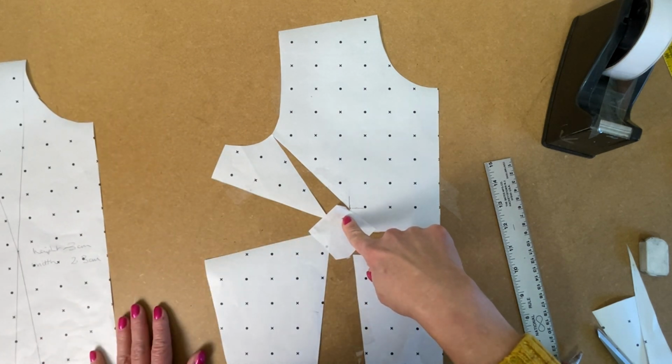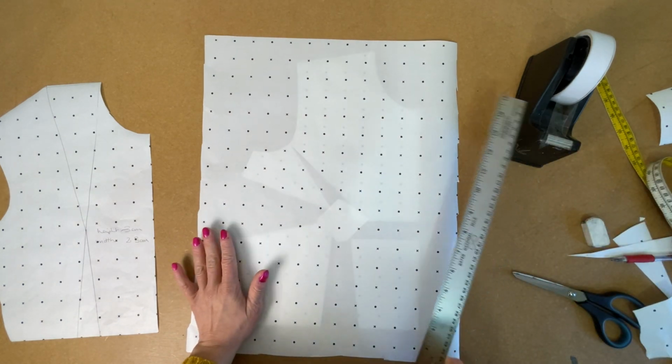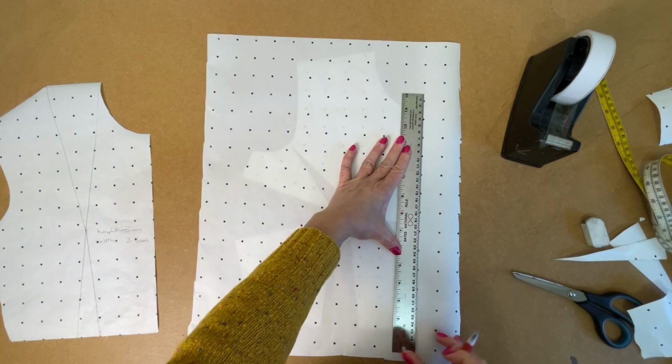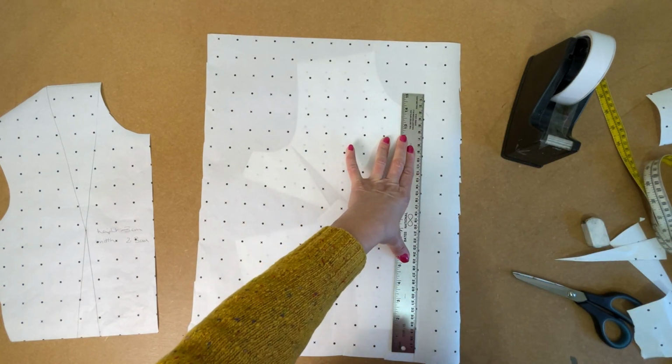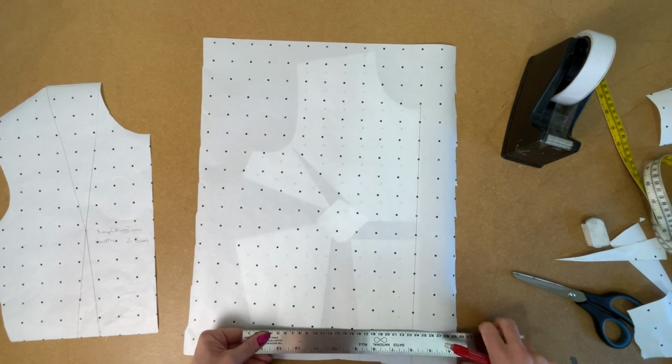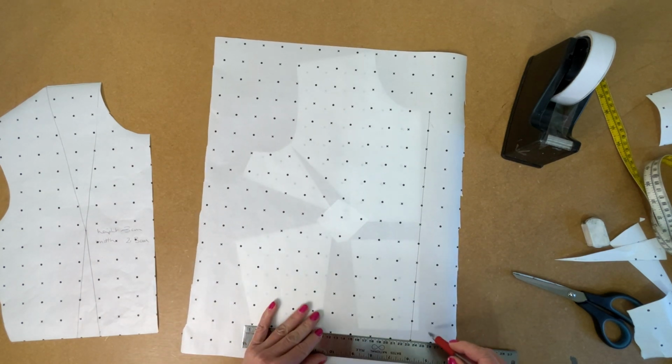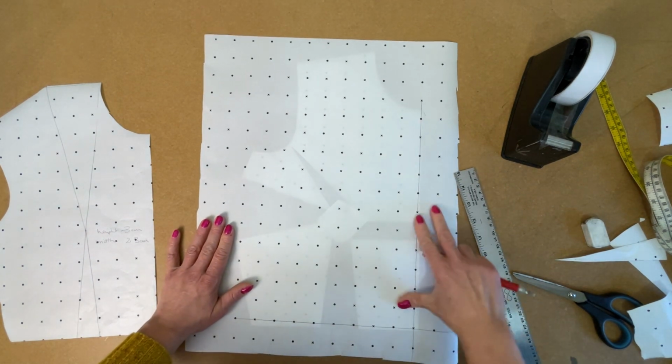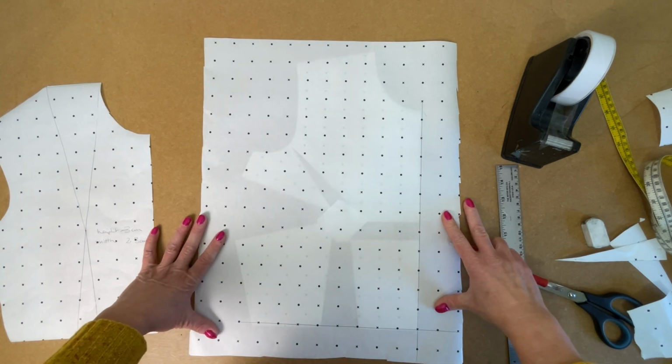So as I said, this isn't how I would normally do this if I'm making a pattern, but to demonstrate, it just makes it a little bit easier. So there's my centre front line. This line is my waist seam, and hopefully, let me see if I can see.